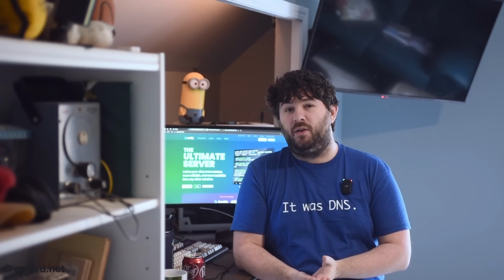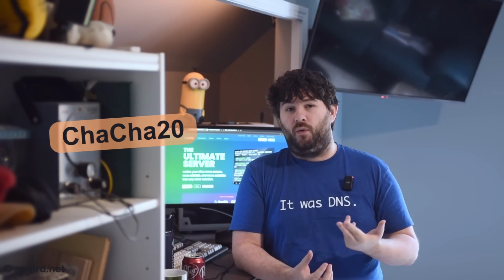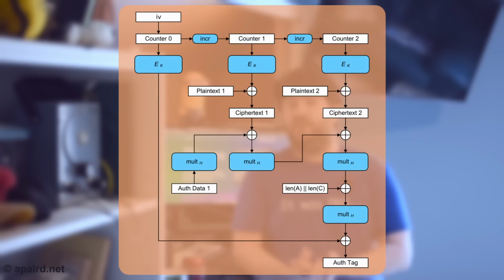Now most of the time we use one of 2 ciphers for this, either SHA-256, which is a stream cipher, or AES, which is a block cipher, but we use Galois counter mode to convert it into a stream cipher.